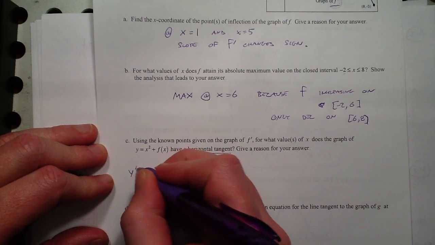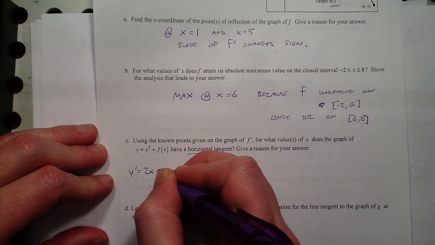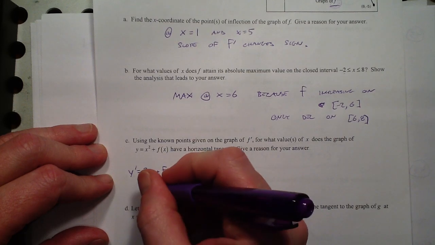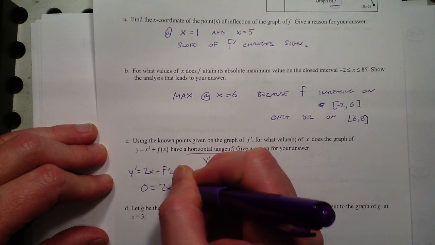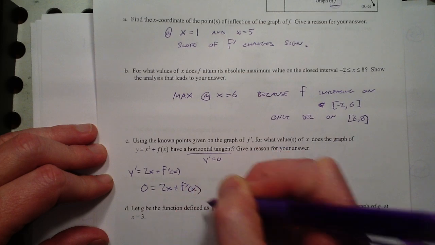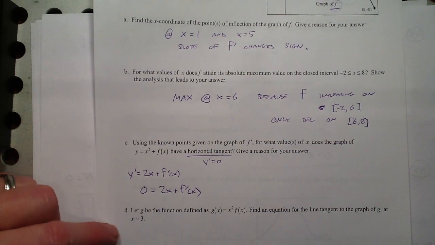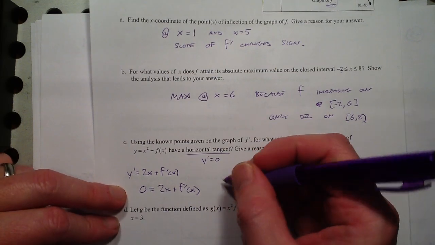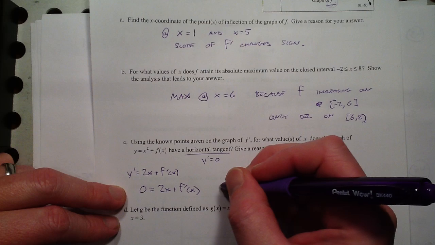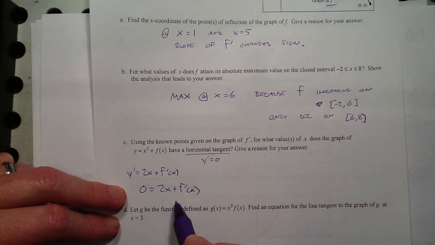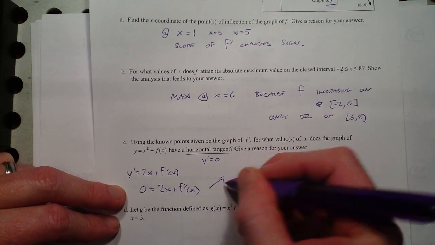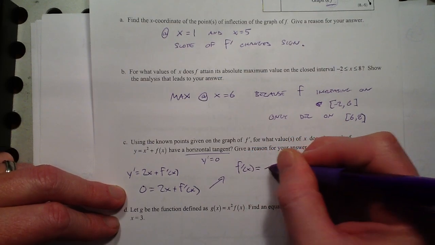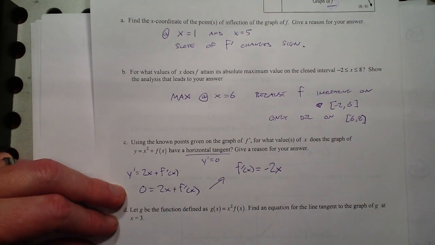The derivative is 2x plus f prime of x, and I'm going to set that equal to 0. So what does this mean? It means we're looking for values where f prime, I'm going to tweak that equation around a little bit and say that f prime of x is equal to -2 times x.